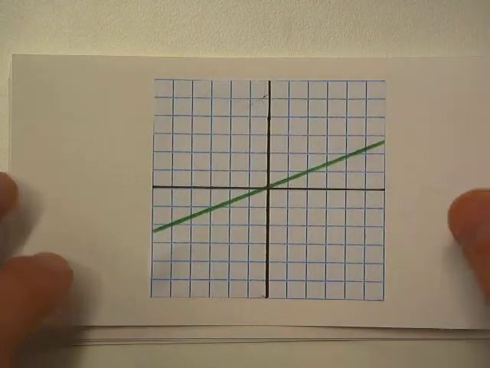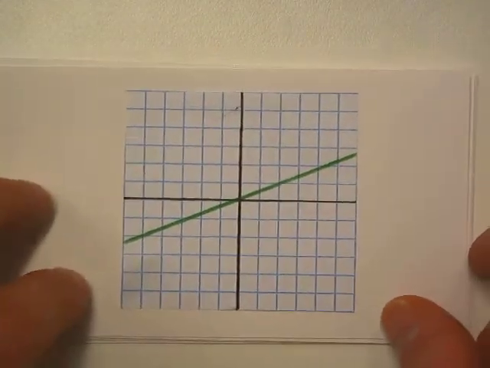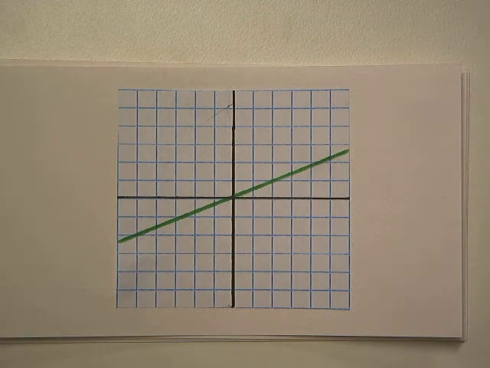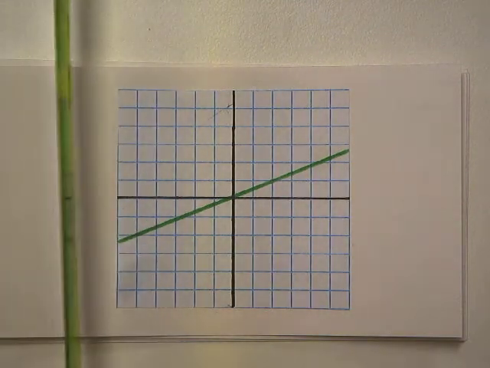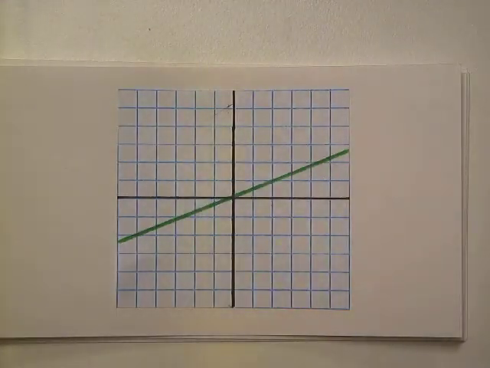All right, so we've gone over lists and mapping. Now we're going to look at graphs. So we've got this graph, okay? For graphs, we're going to do something called the vertical line test. Now what the vertical line test does is we take a vertical line, like this ruler, and we're going to pass it from left to right over the graph.